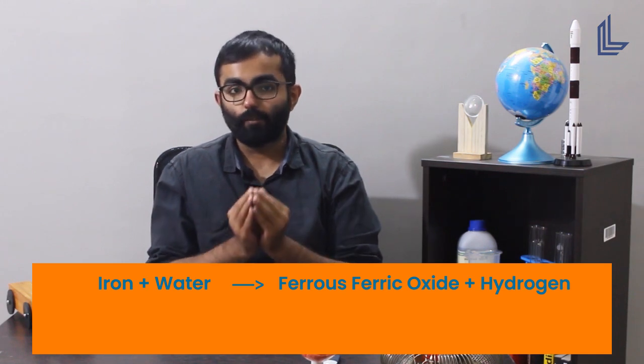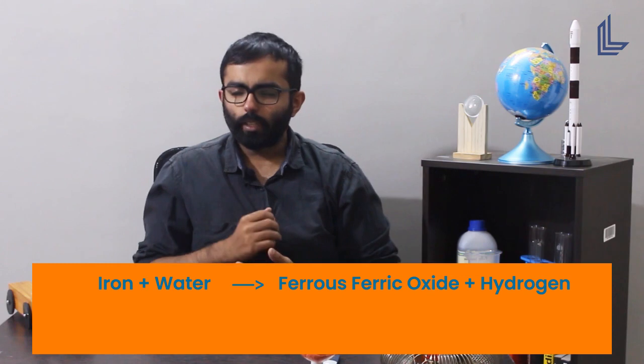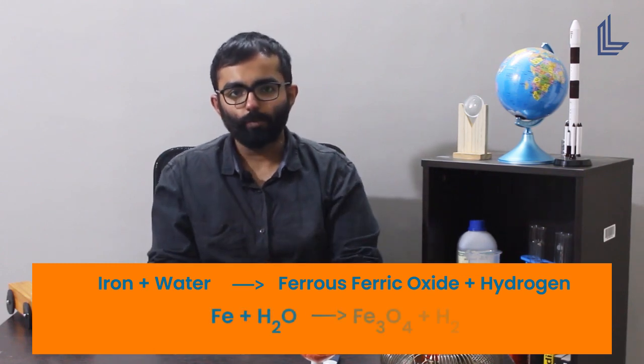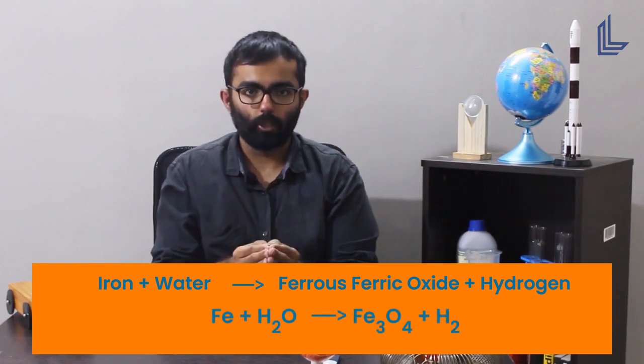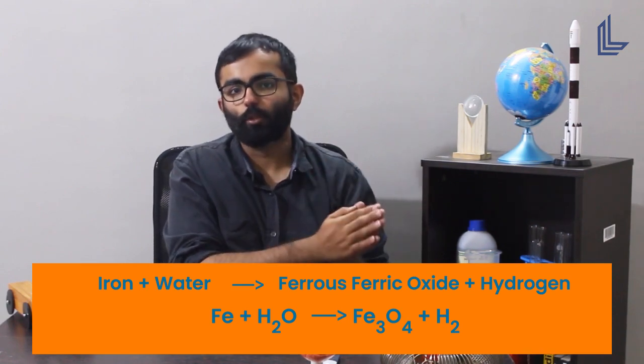What happens is that ferrous-ferric oxide is formed along with hydrogen. Let's go ahead and write down the chemical equation. We have Fe plus H2O giving us Fe3O4 plus H2. Now, as we have done earlier, the first step to balancing a chemical equation is to write down the number of atoms for each element on the reactant side and on the product side.